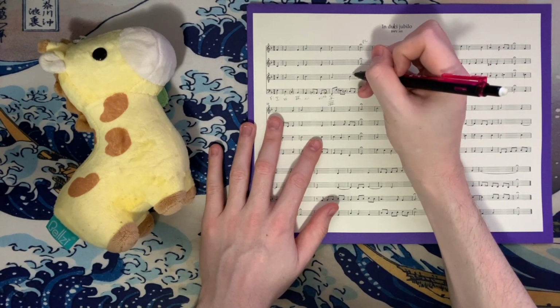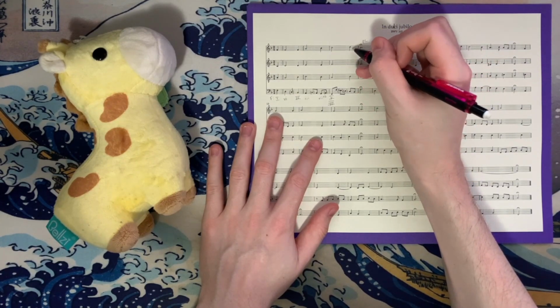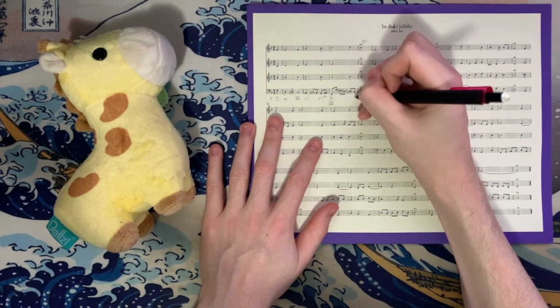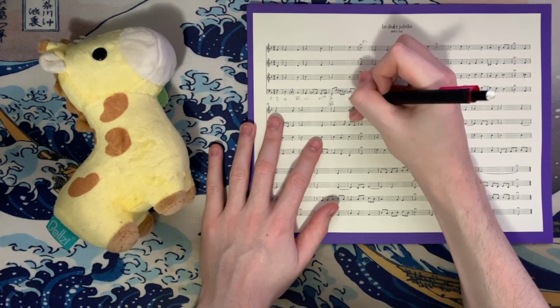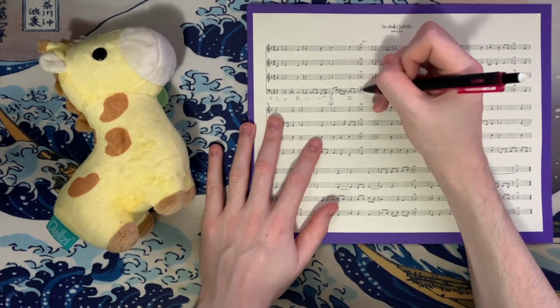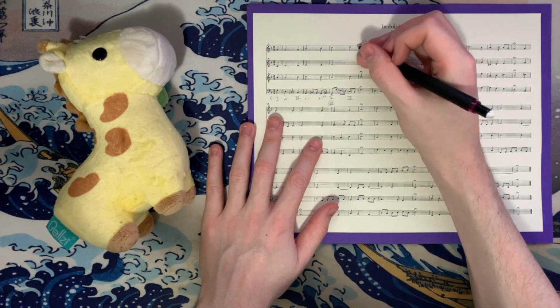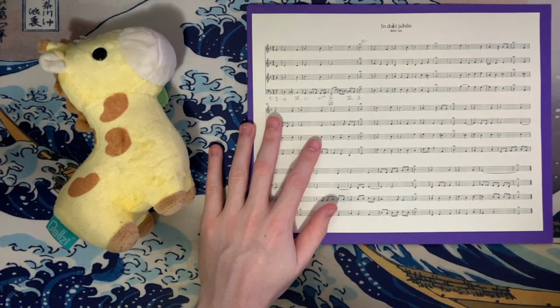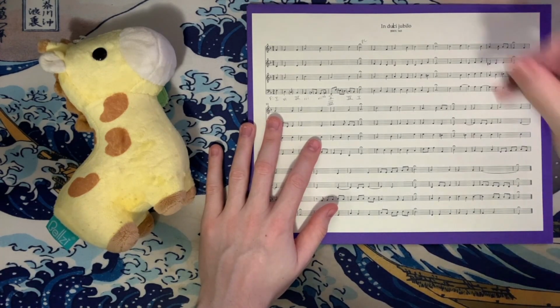We then get C, B flat, F, and D. C is an accented non-chord tone, B flat is the root of our 4 chord, and then we cadence on F major: F, A, F, and C. Tonic triad, root position.